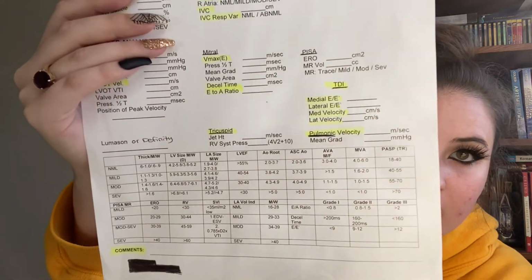Then there's this chart down here, which looks like a mess, but let me go get my other one. I did a third one where I colored it and everything. Learning the numbers, you're going to need to know the normal values, okay? That's something that I'm working on right now. If you're in the program, you need to start learning your numbers.